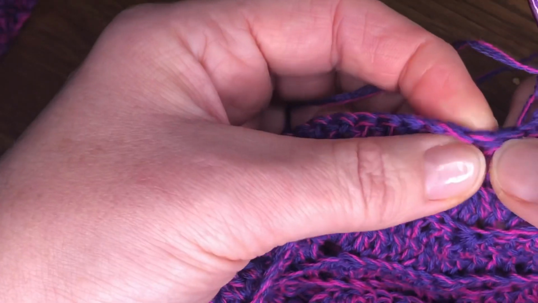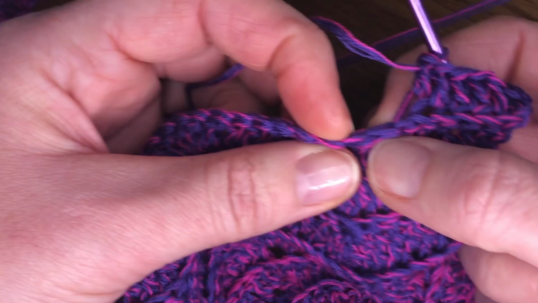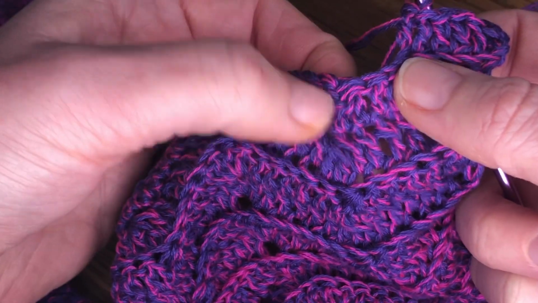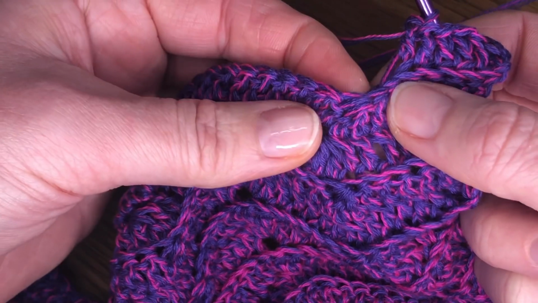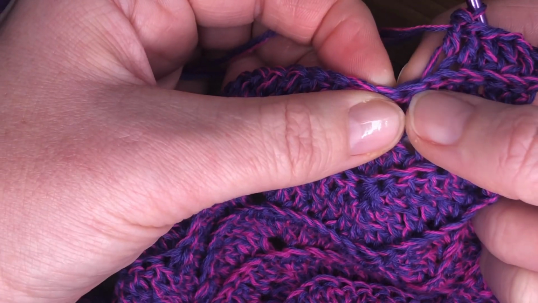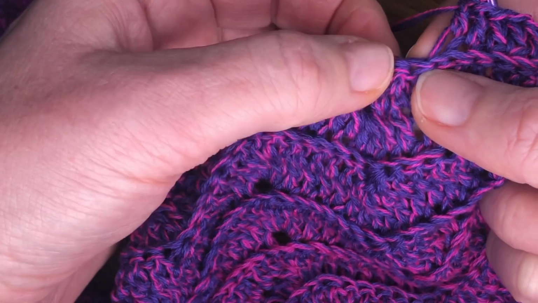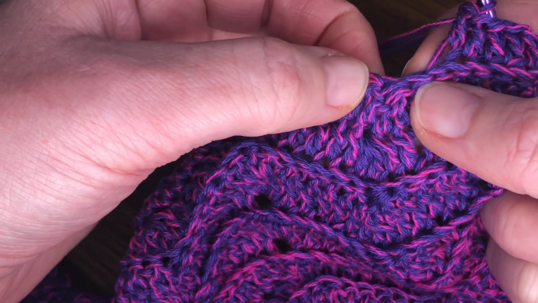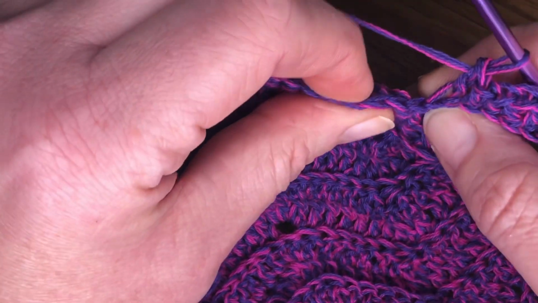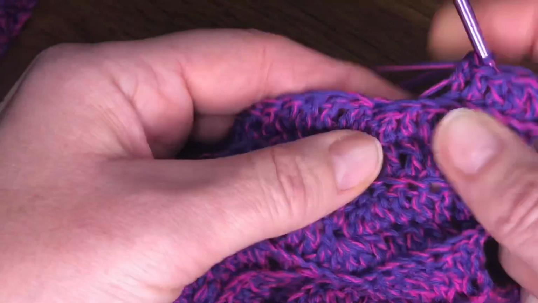So here we have our decreased stitch. You can see that all of those stitches are going into one, and then we have 1 stitch to the right, the stitch with everybody going into it, and then 1 stitch to the left. And these are the 3 stitches there that we're going to work together.